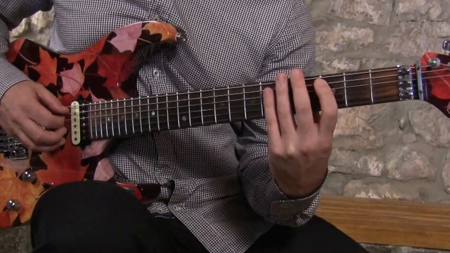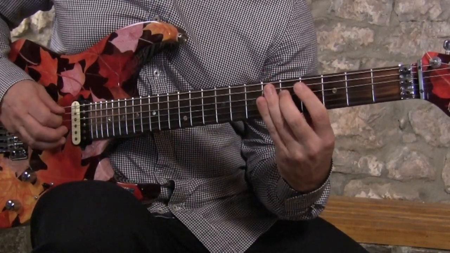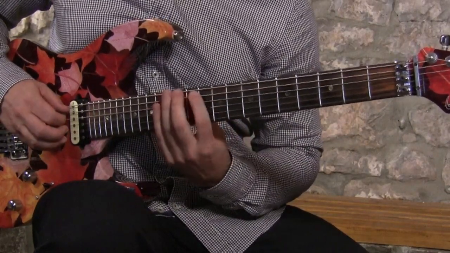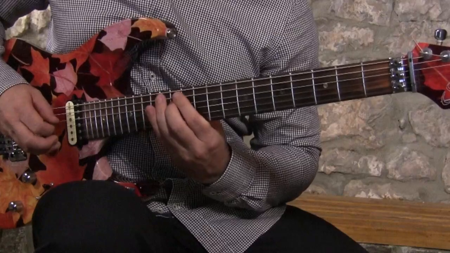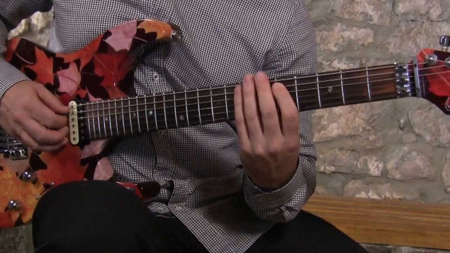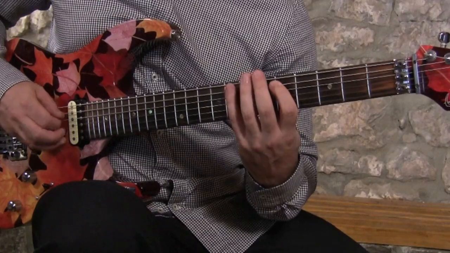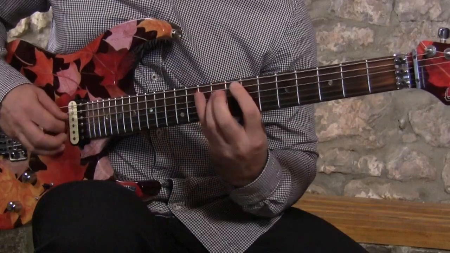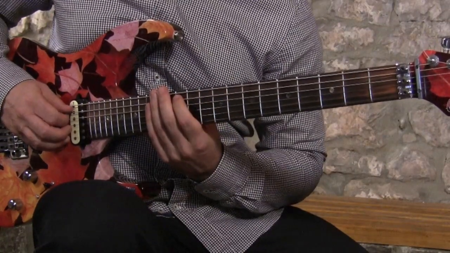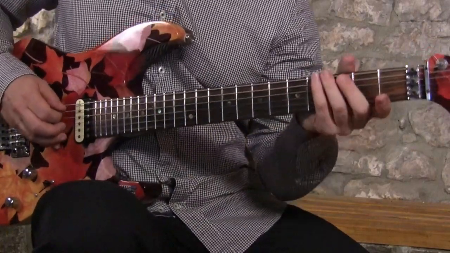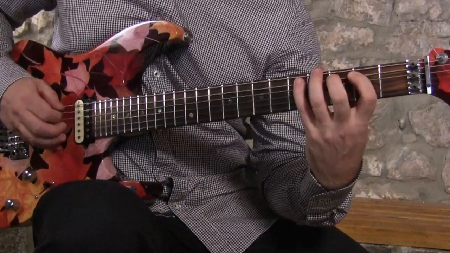So in C major, we had C, and then from the fourth degree F, we had another major triad type, and then from G, another major. From the second note of the scale, D, we had a minor triad. From E, we had another minor triad. And from the sixth degree of the scale, we had another minor. And then from the seventh, we had that diminished.